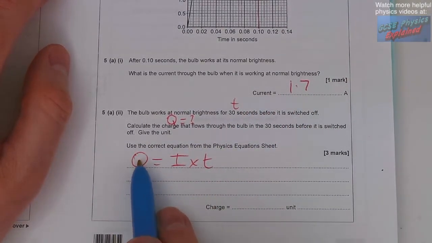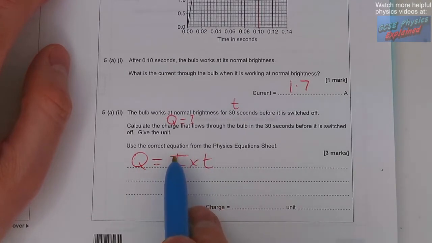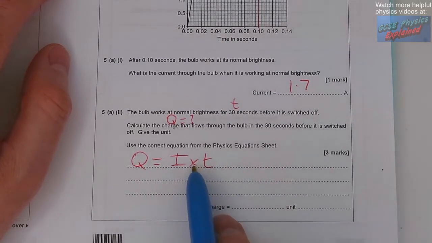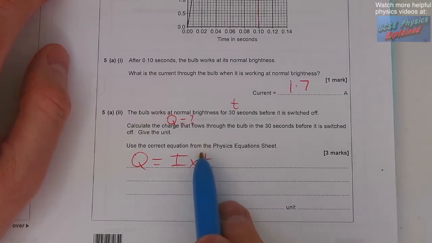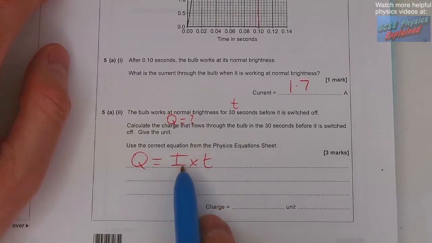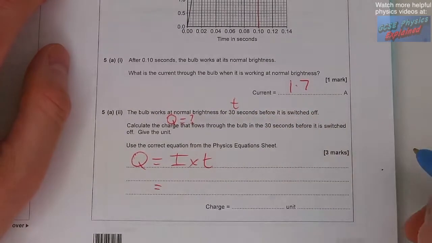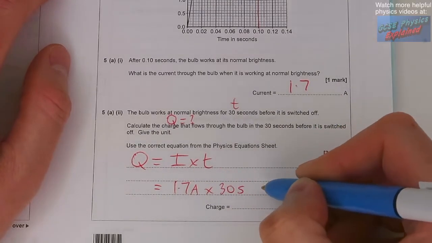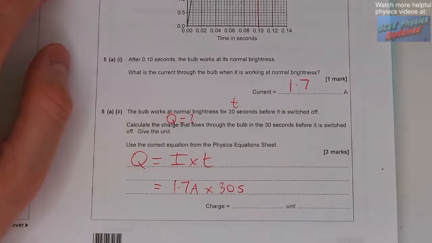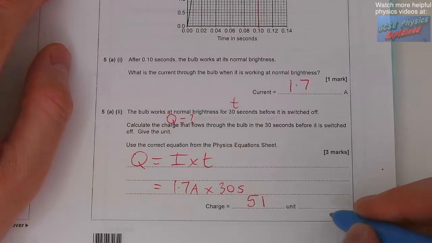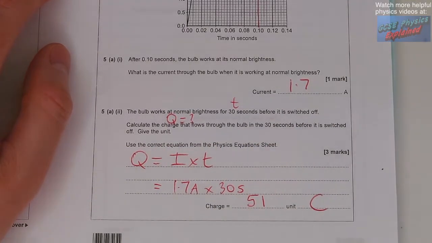When you're charging your mobile phone, you've got to plug it into the mains, so a certain amount of current flows through your battery into your phone, and you leave it plugged in for a certain amount of time. The more time that you leave it plugged in for, and the mains will supply a large current, then that means you'll get a big charge. And the time does need to be in seconds. So if it said it was in minutes, remember to convert it into seconds. And that'll be 51, and the units of charge are coulombs.